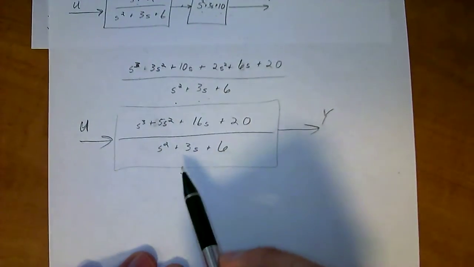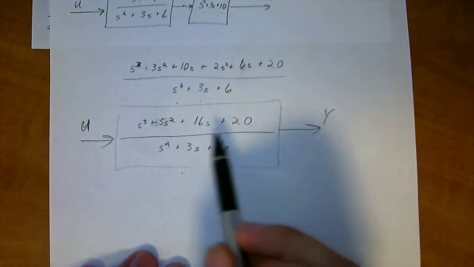That's a very bad view. That looks almost like a y or something. This is your transfer function.